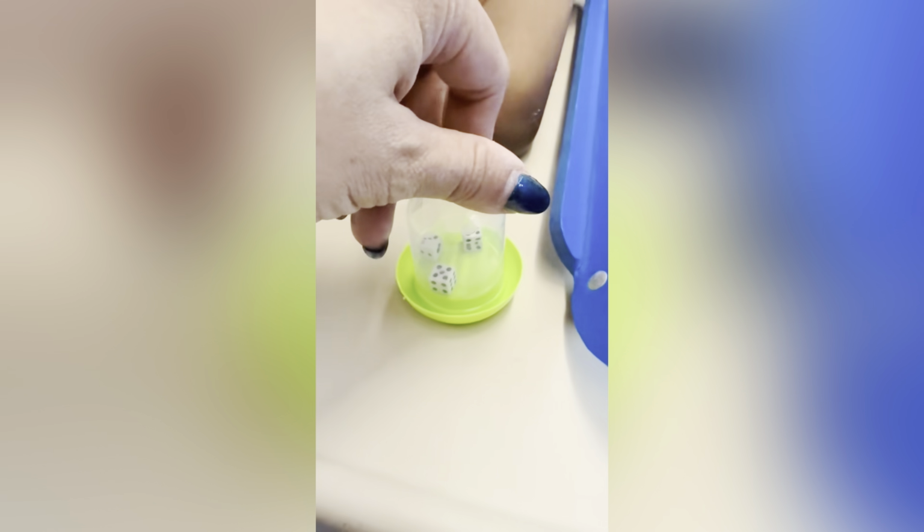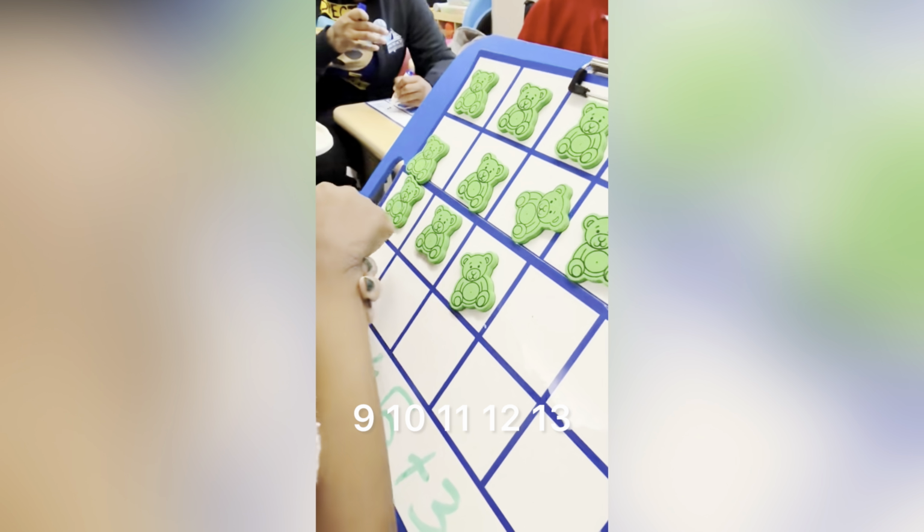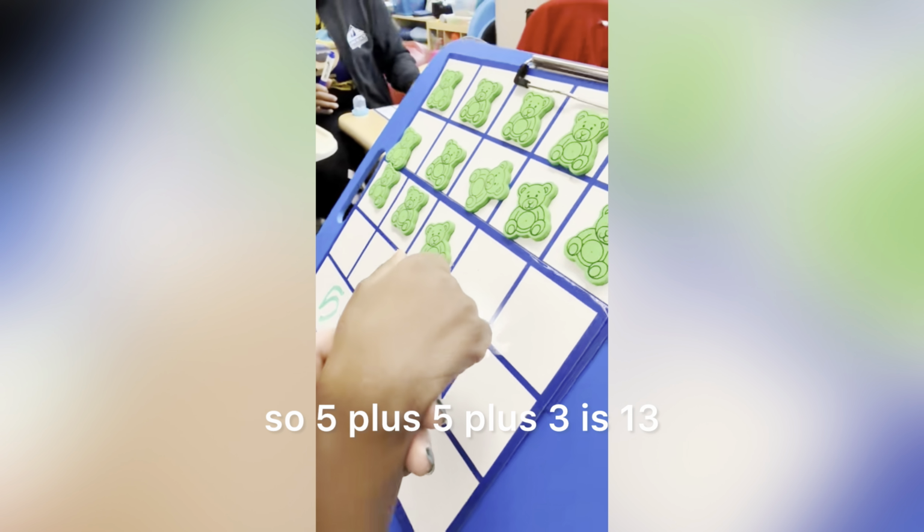We got 5, 5, and 3. 9, 10, 11, 12, 13. So 5 plus 5 plus 3 is 13.